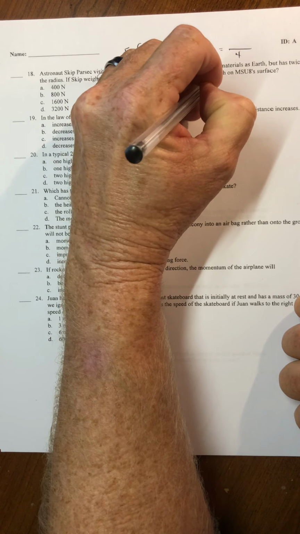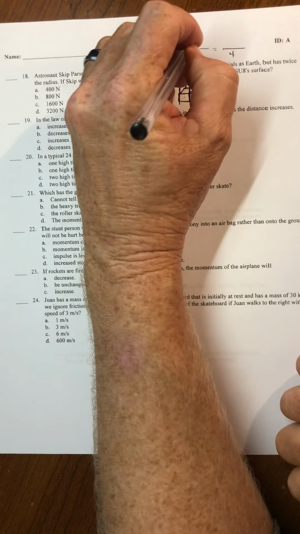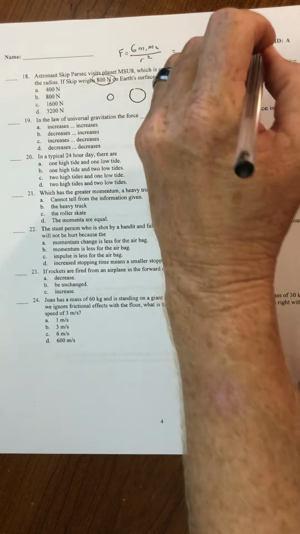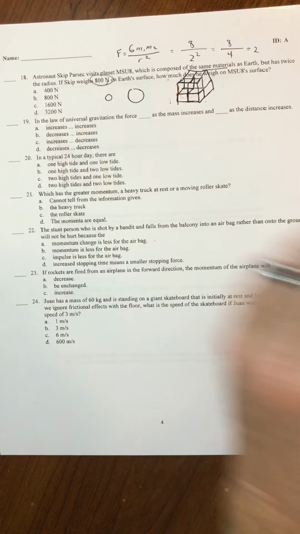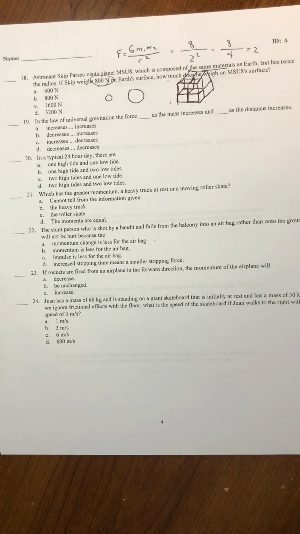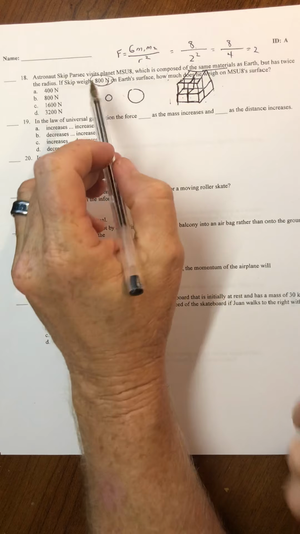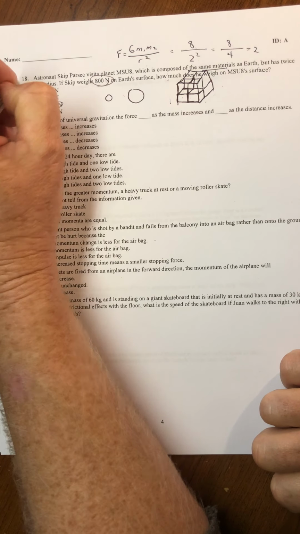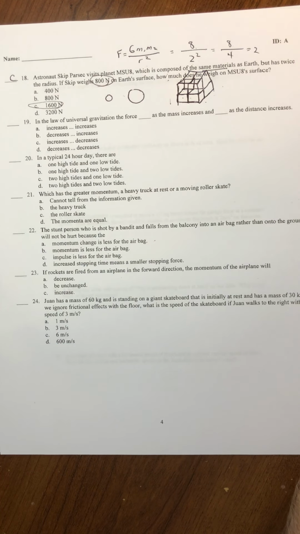And so if you make the radius 2 times bigger, and of course I drew boxes because I think it was easier than to show a sphere, but if you change those to spheres, we would have 8 of them. And so this mass goes up by a factor of 8. And 8 over 4 is a factor of 2. So Skip actually weighs more on this planet by a factor of 2. And so 2 times 8 is 16. And so there is C for answer 18.